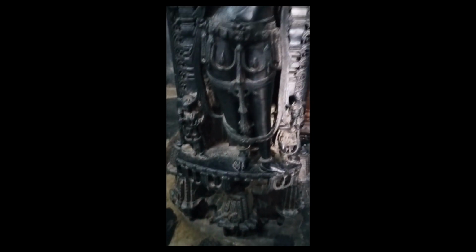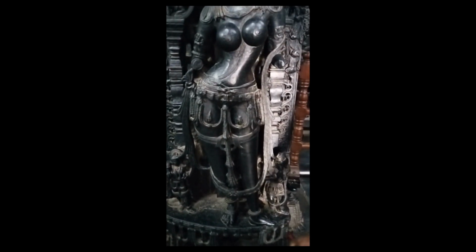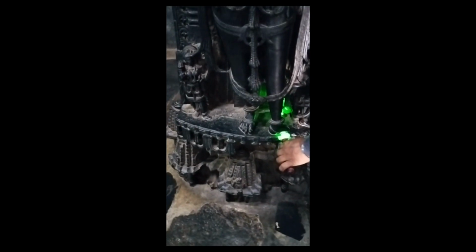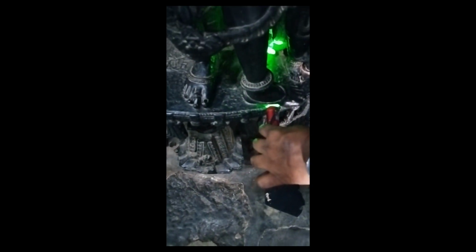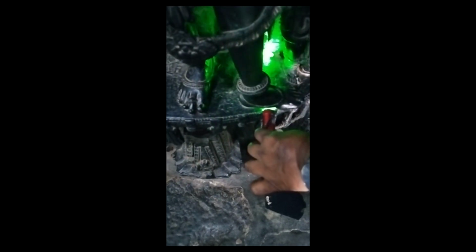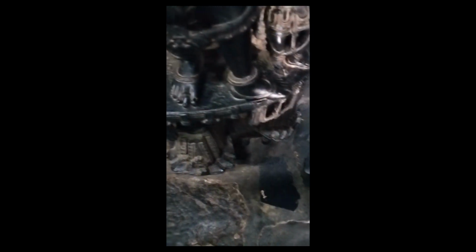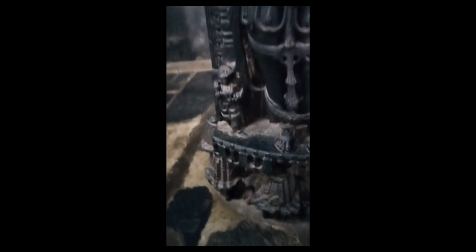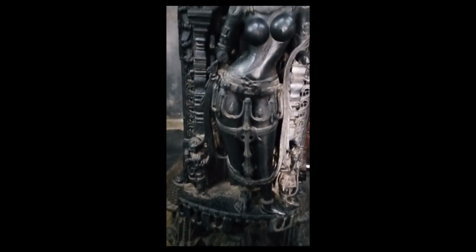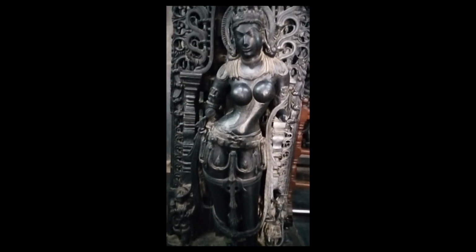You can even see the bottom. See, there is a gap here. How did they make the gap? It looks like the laser just came out. Unfortunately, the hands have been cut off. The whole thing is made of five pieces of stone. This is called the Mohini pillar, in the form of Vishnu.